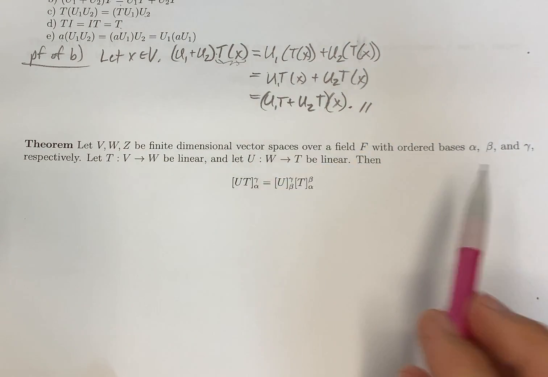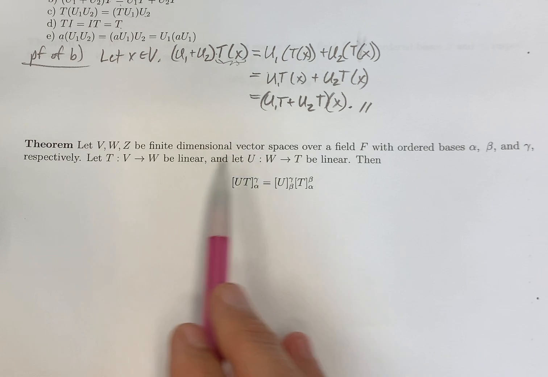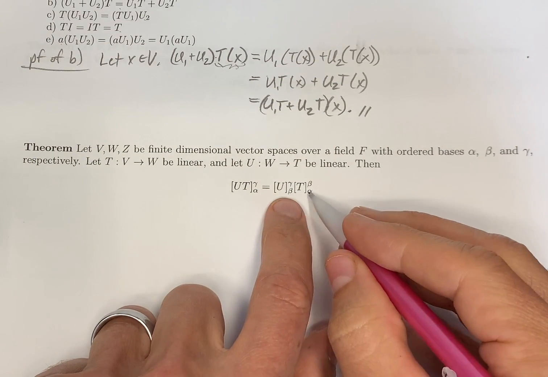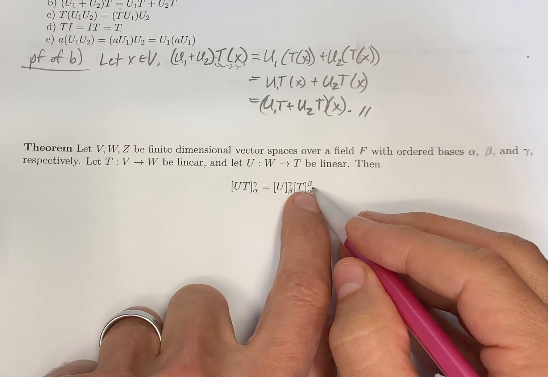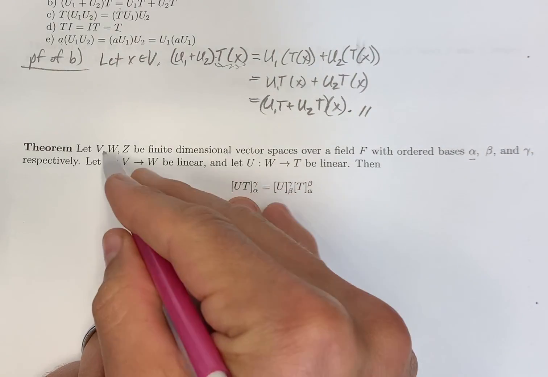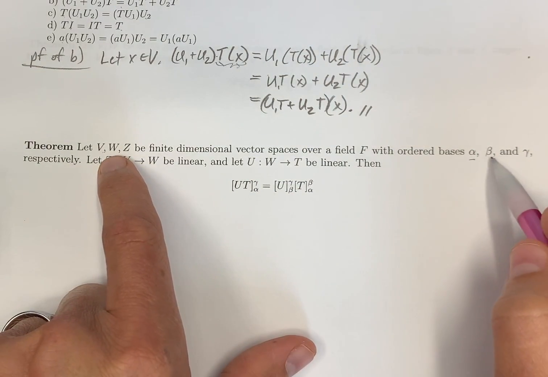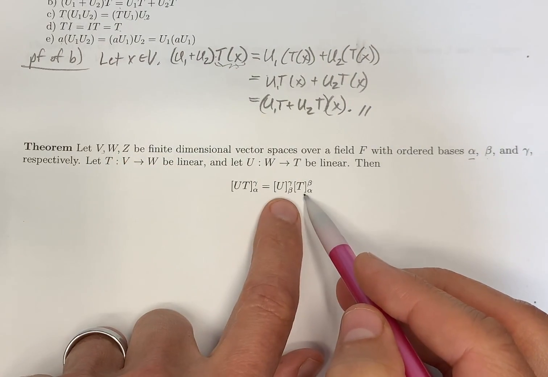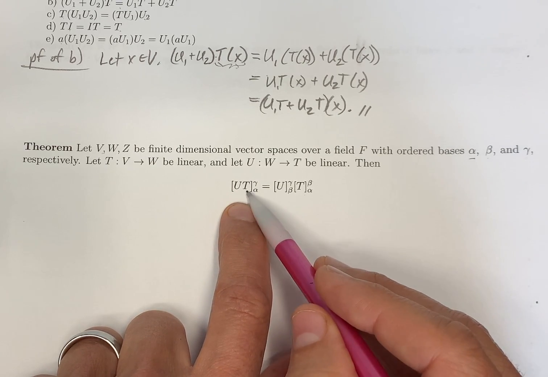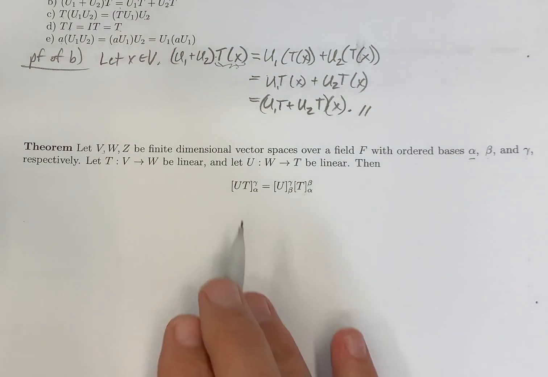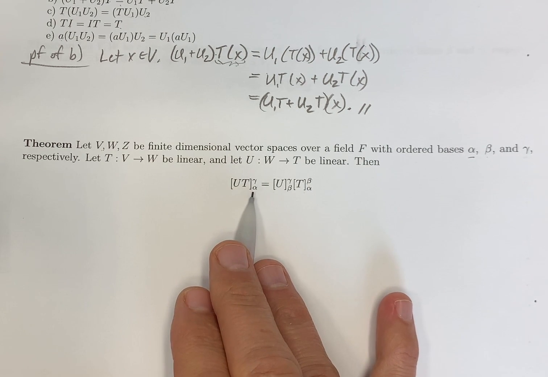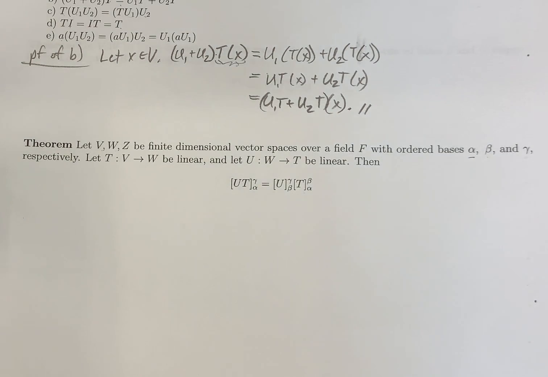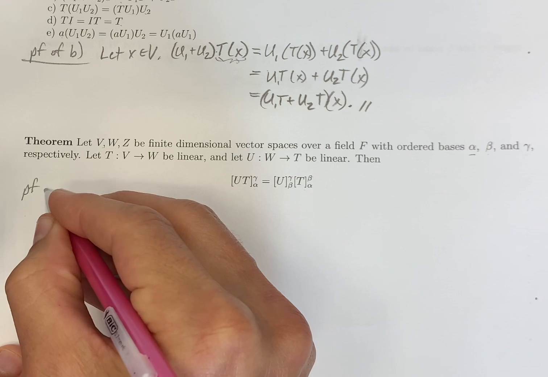Notice if you have linear transformations, T going from V to W and U going from W to Z, then you can take the coordinate matrices corresponding to ordered bases alpha, an ordered basis of V, beta, an ordered basis of W, and gamma, an ordered basis of Z. And you can multiply those coordinate matrices, and that's the same as the coordinate matrix corresponding to UT in terms of alpha and gamma. So this, I'm just going to give you the proof idea.